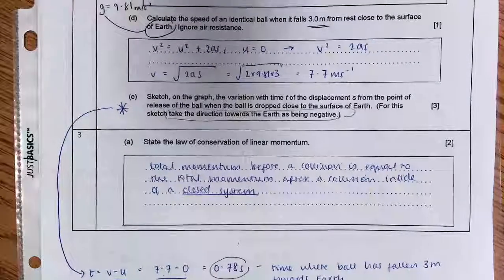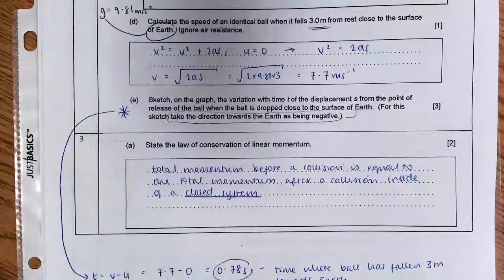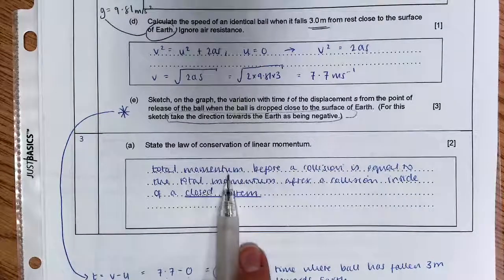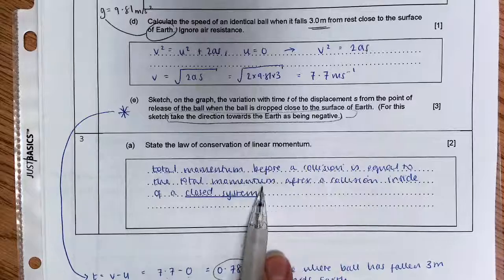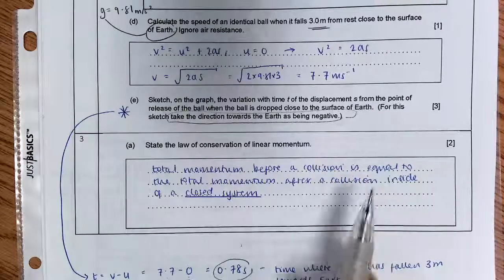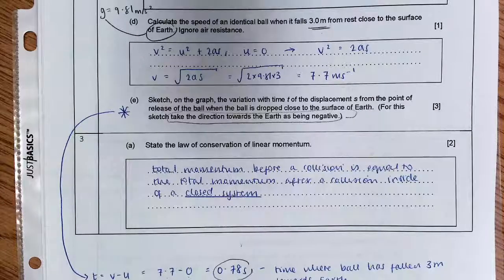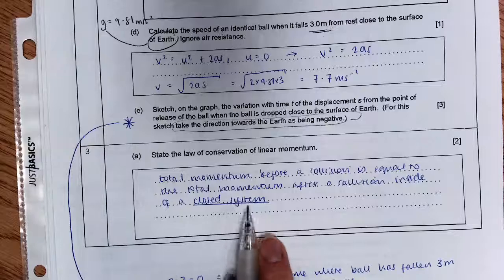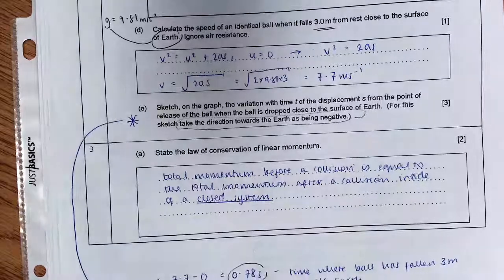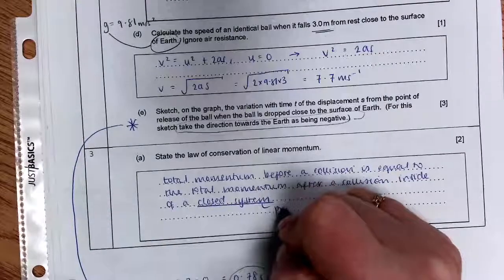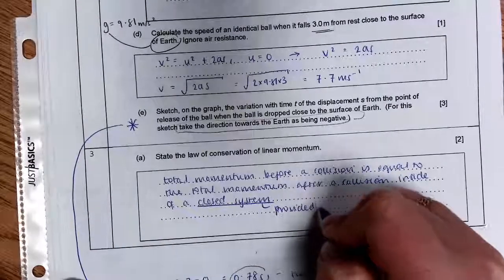Okay, in question 3, you're asked to state the law of conservation of linear momentum. Lots of you got 1 mark rather than 2. You said that the total momentum before a collision is equal to the total momentum after a collision, but you didn't give the thing that you needed to say, which is that you needed to say it was inside of a closed system. So another way of phrasing that would be provided there are no external forces.